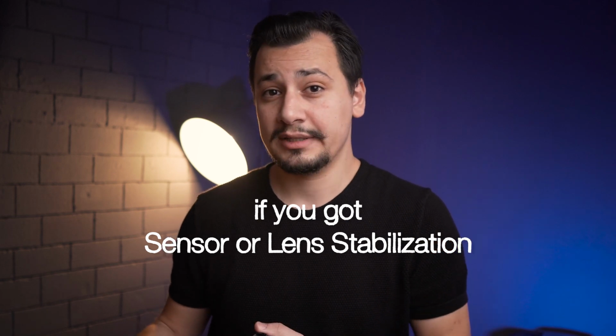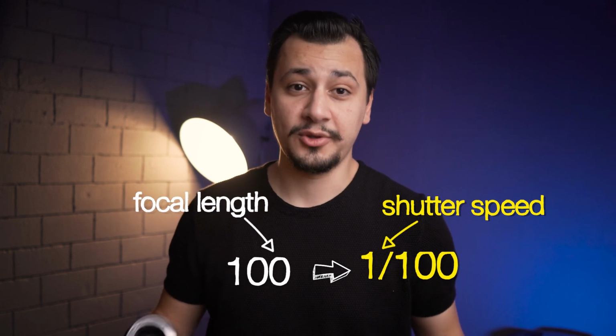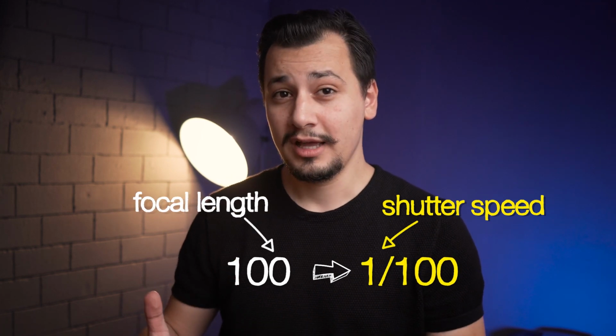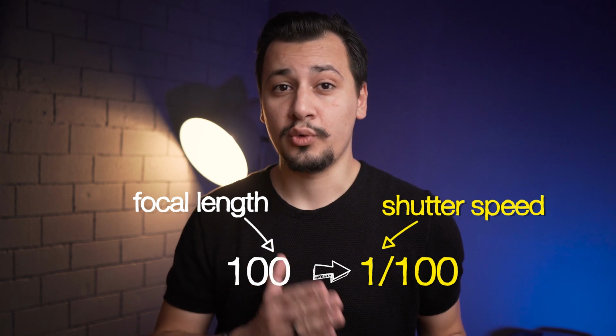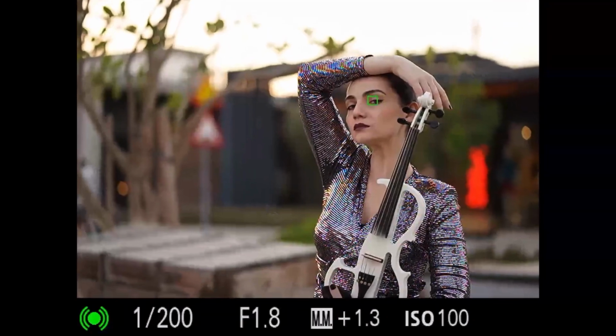I would say if your camera has built-in sensor stabilization like most Sony cameras, or your lens has optical steady shot or image stabilization, there is no need to multiply the focal length by 2. Let's say you are at 100mm, and now it would be fine to shoot at 1/100th shutter speed if you have sensor or lens stabilization.